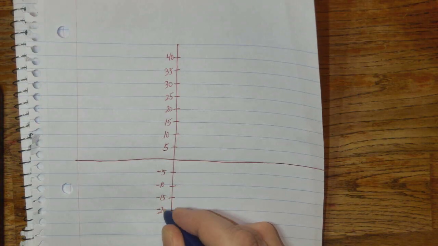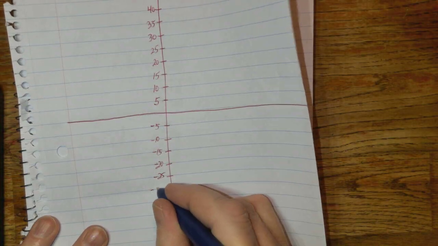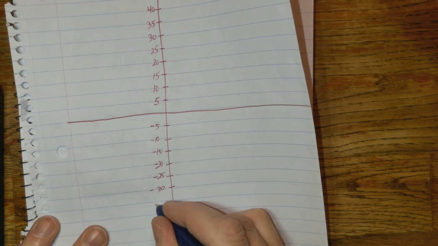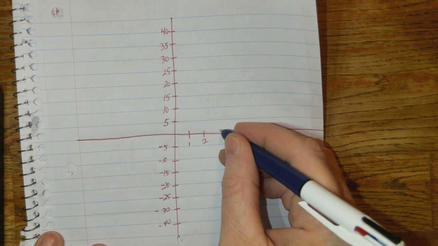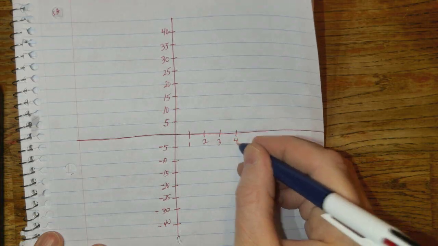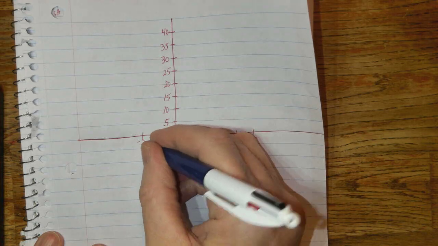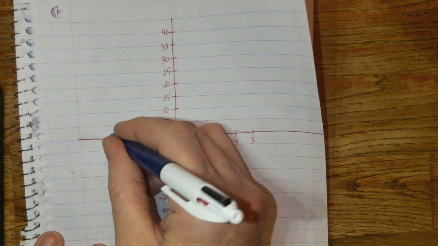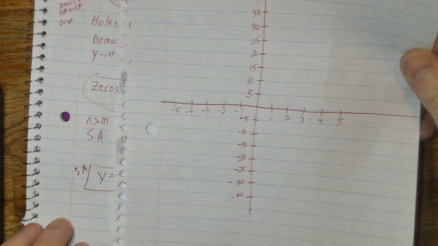I'm going to go by 1s on the x: 1, 2, 3, 4, 5, negative 1, negative 2, negative 3, negative 4, negative 5.